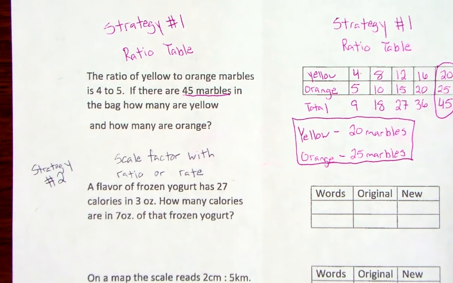All right, seconds up. All right. A flavor of frozen yogurt has 27 calories and 3 ounces. How many calories are in 7 ounces of frozen yogurt?